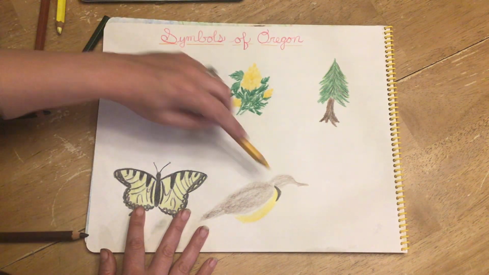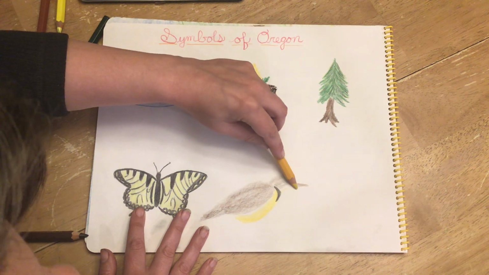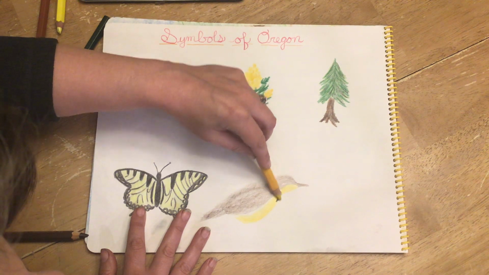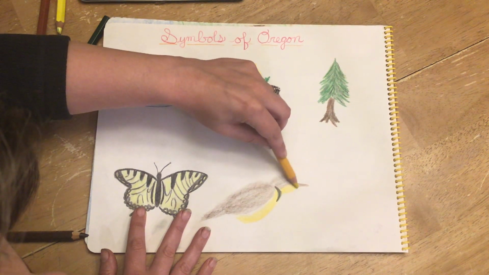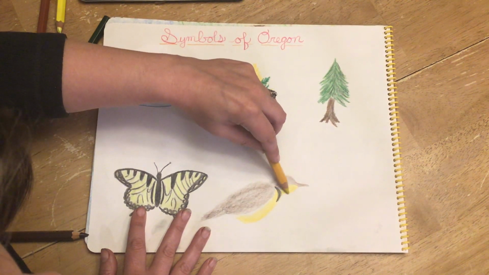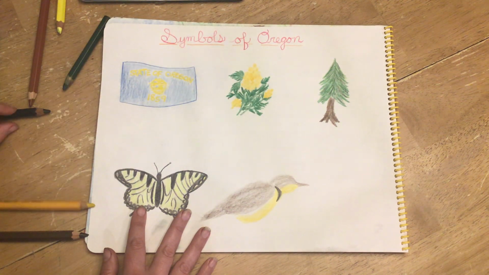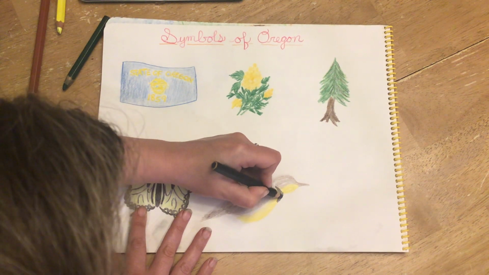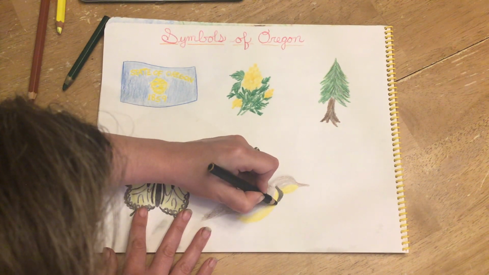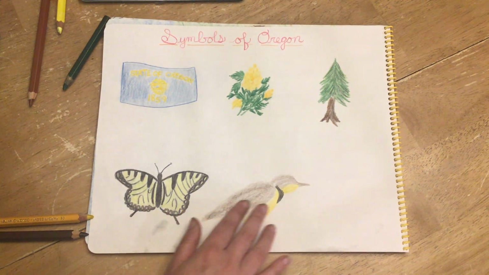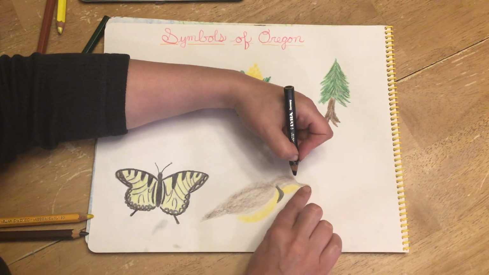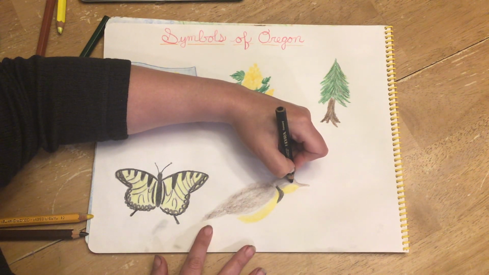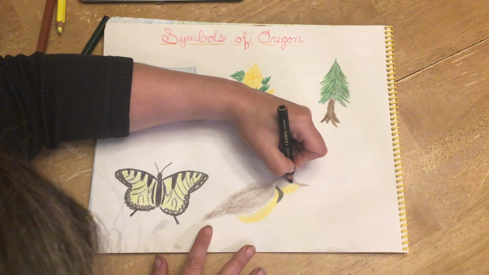And this yellow from his chest comes right up on the bottom part of his sweet little face here. Okay. I can make my bib just a little bit bigger because I made his throat just a little bigger. His eye, if you kind of draw a line with your fingernails straight back from his beak, that's about where a bird's eye is. So he's got his little eye right here.